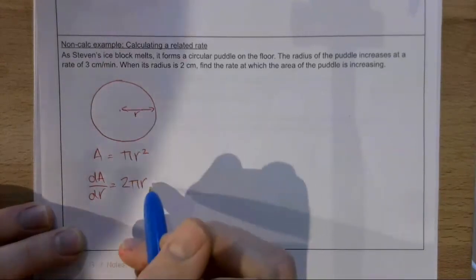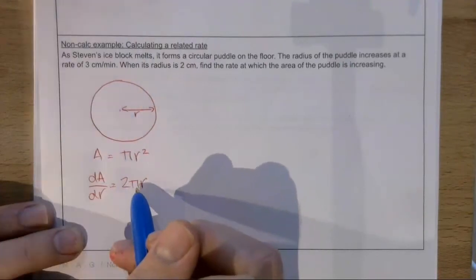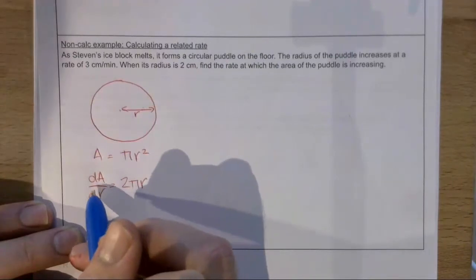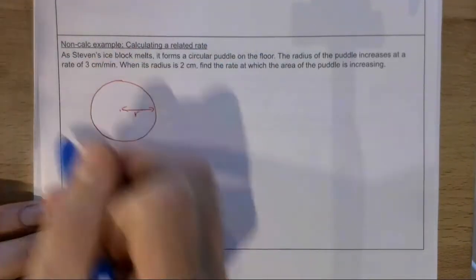Just an aside for a moment, hopefully we recognize 2 pi r as the formula for a circumference, and hopefully it's intuitive to us that if we're thinking about, okay, well, what is the rate of change of the area? Well, it's the circumference.